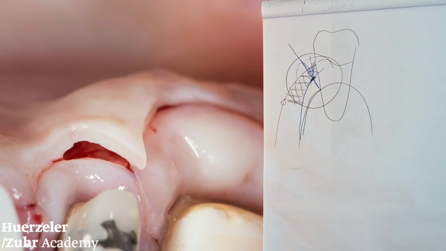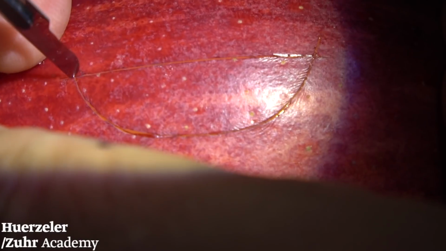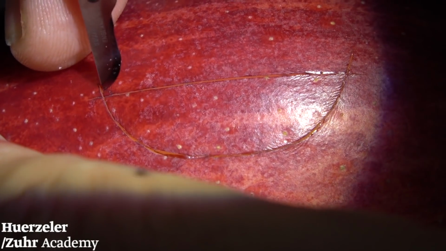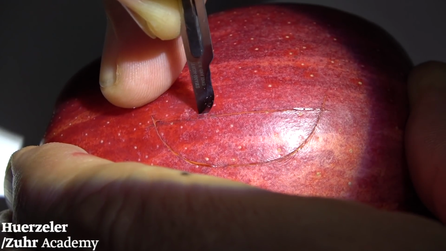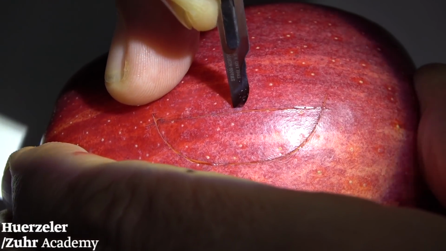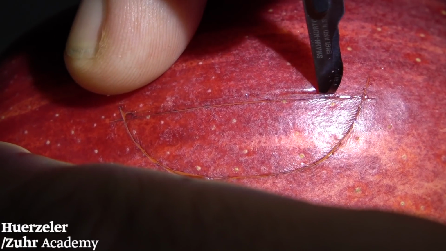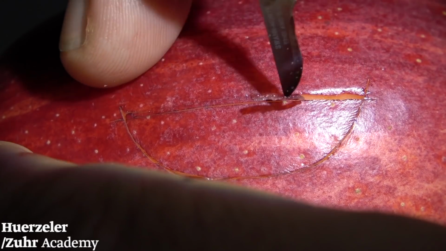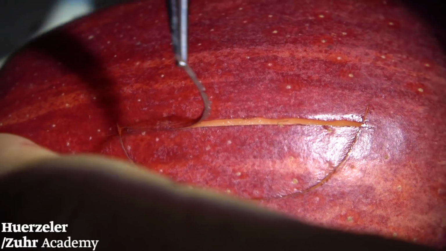Okay, let's go back. That's what I'm doing now. We first do a little cut here. We angulate our blade about 30 degrees. And now I cut a little bit in the tissue, 30 degrees. I follow carefully. This I can do also in human. Now this tissue we take out. You take this out. Very simple, a little cut.